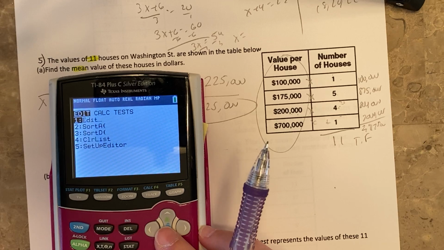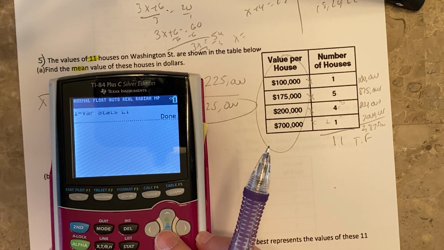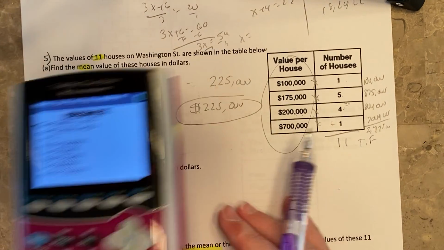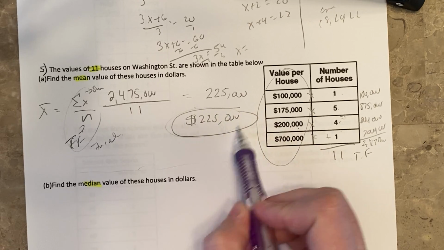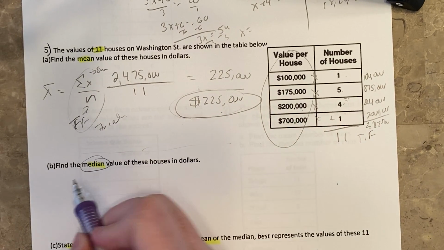Okay, so let's go back to our answer, because while I'm there, I can just figure out what the median is, and that's 175,000. Okay, so hopefully you got this for your mean, whichever way you chose to do. And now your median, let's do it.